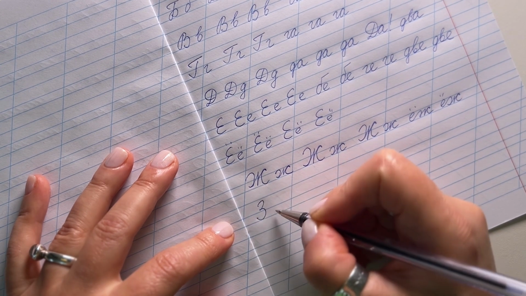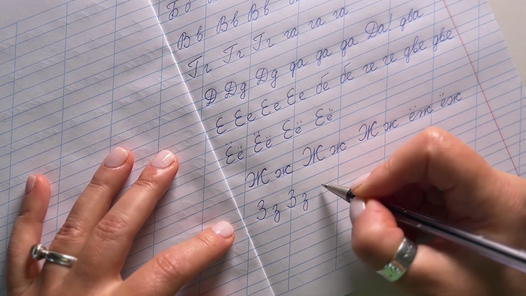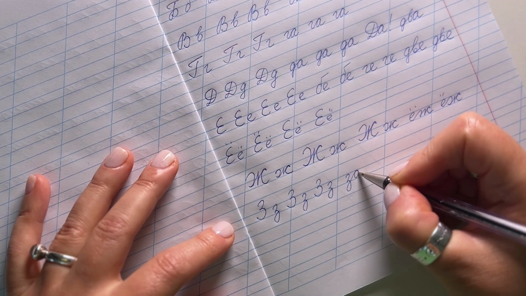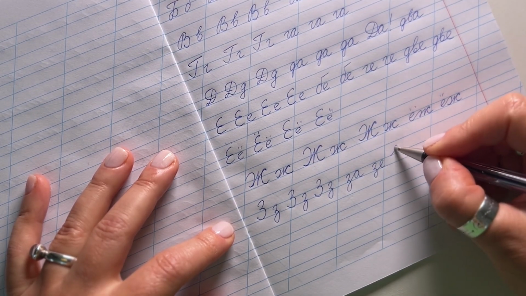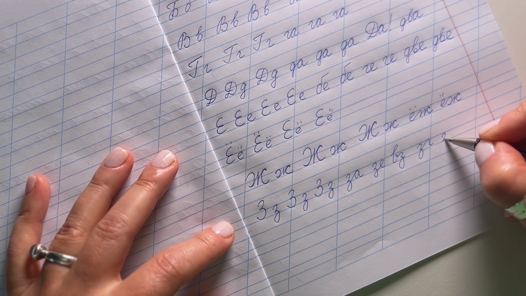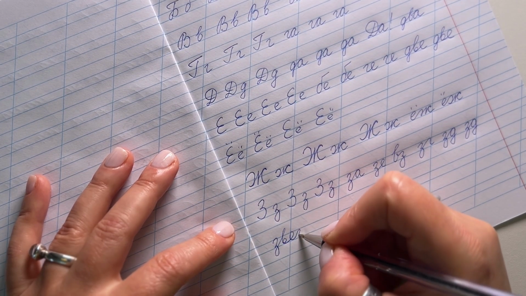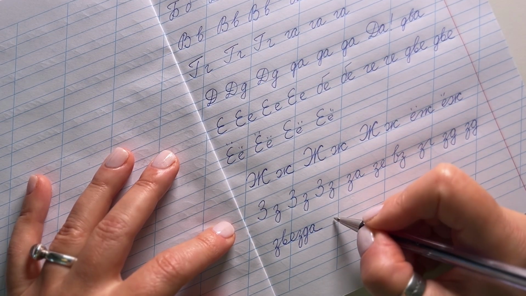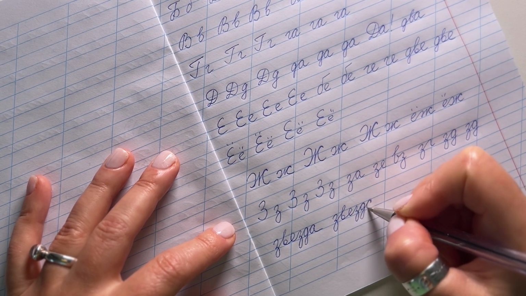The next one is Ze. The small Z has this loop below the line. Ze. And this is how you connect it to other letters. And this is the word звезда, a star. You can write the whole word without removing your pen from the paper. See, they're all connected.